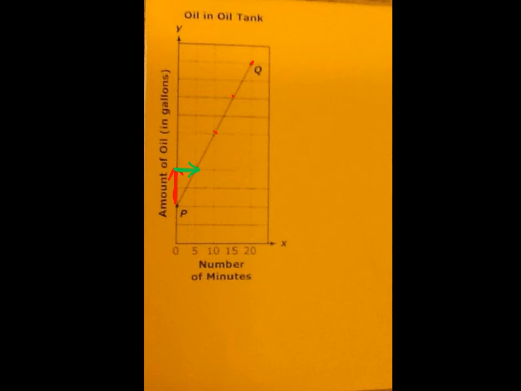Let's actually just give it a random unit. Every time I increase here, I have 1 gallon, 2 gallons, 3 gallons, 4 gallons. So I could say that I am increasing by 2 gallons vertically for every 5 minutes.